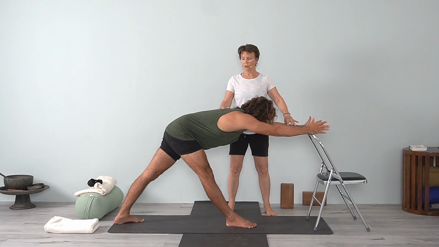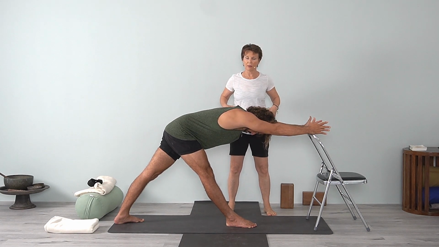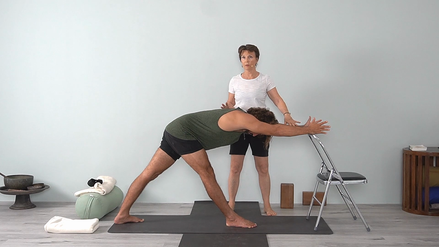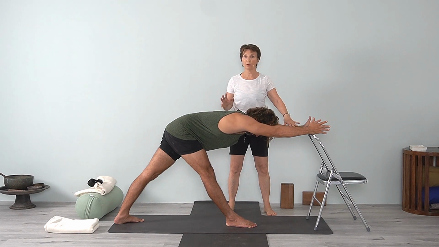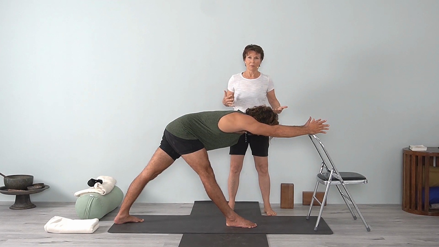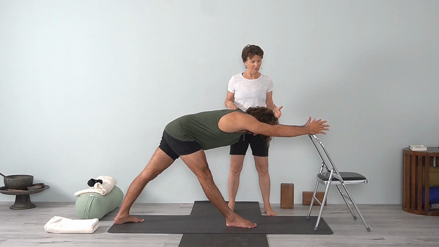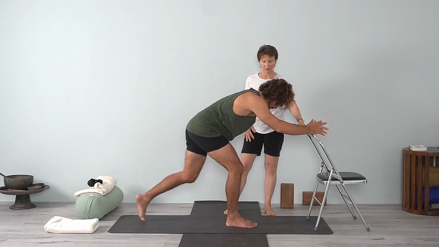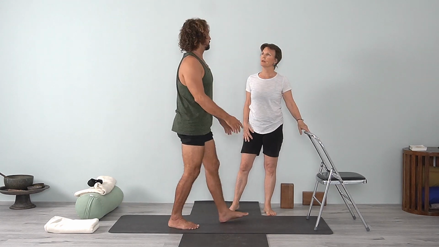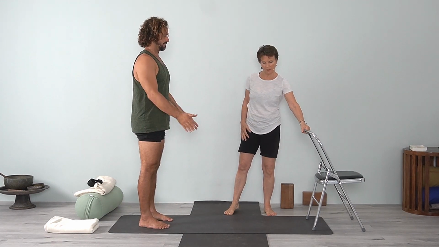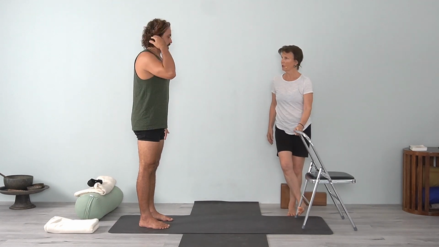So when you have those tightnesses in your body, this feels really good. It might not feel great the first time, but if you do it more and more, it will start to help you feel more freedom. Okay. And then come forward. All right. So I'm going to have you do Utthita Trikonasana the same way, with one arm on the chair.